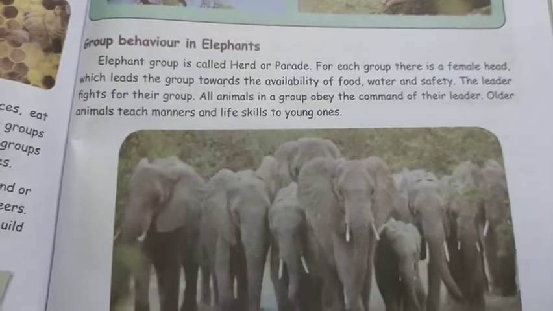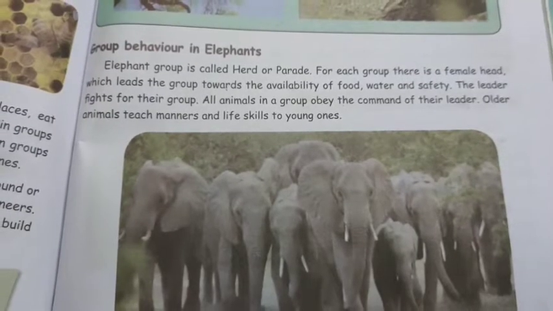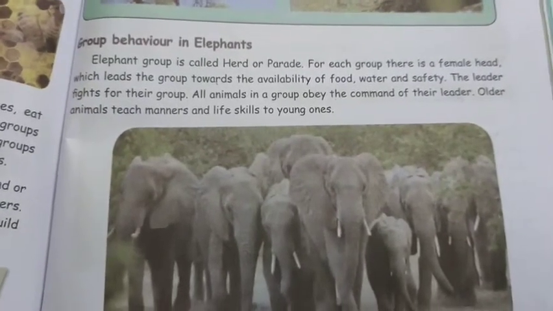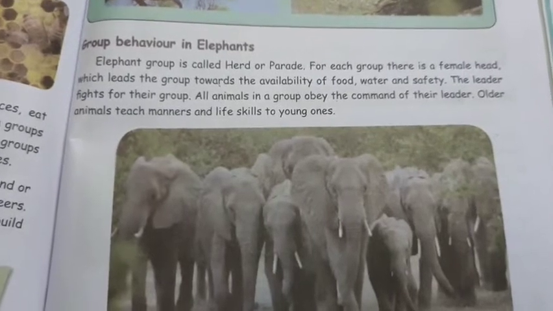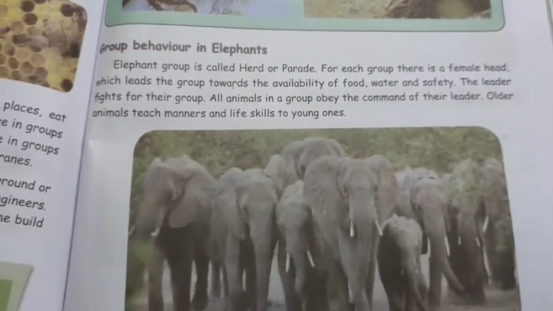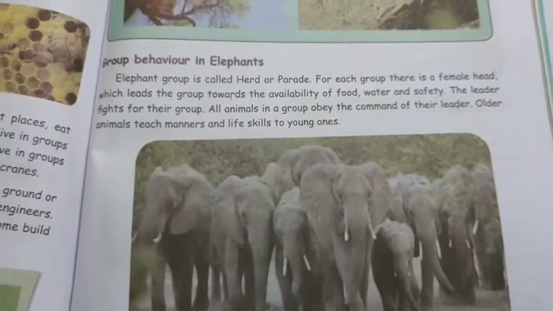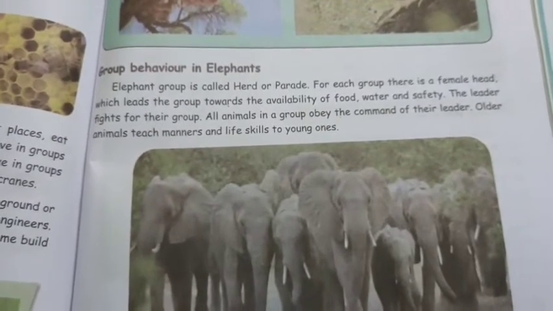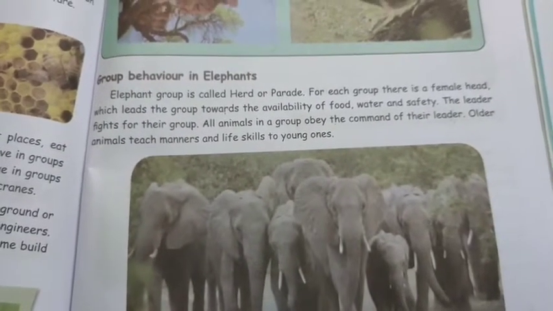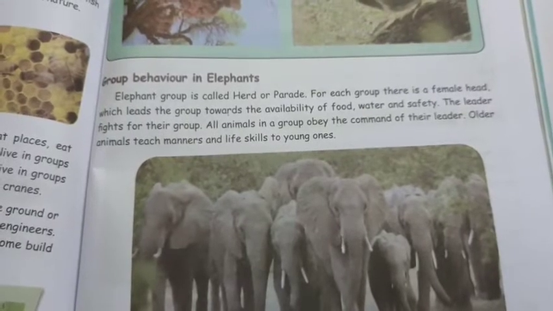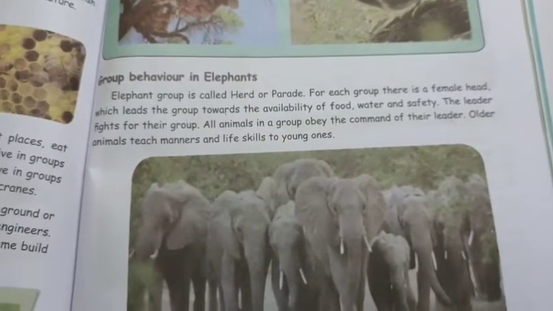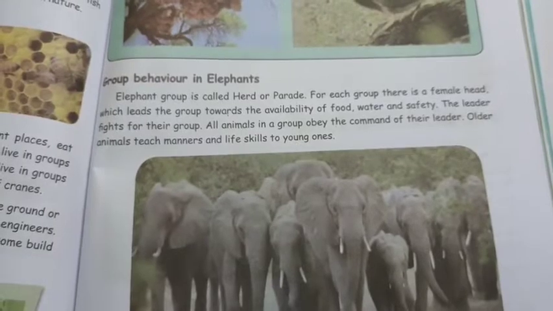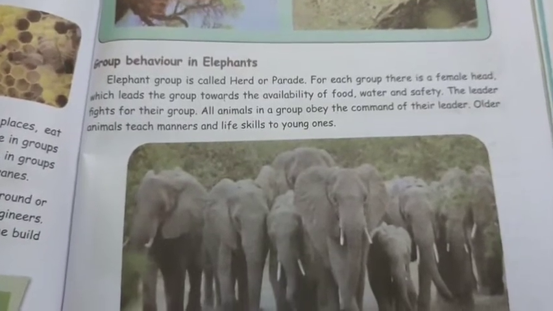All animals in a group obey the command of their leader. Older animals teach manners and life skills to young ones. So the leader will be fighting for their group and all animals in a group will obey the leader's commandment. They will follow only the leader of that group.